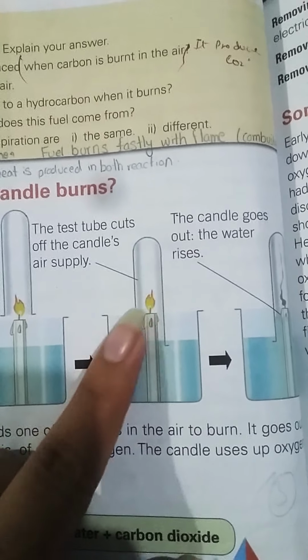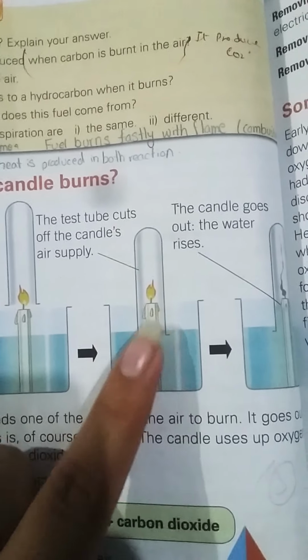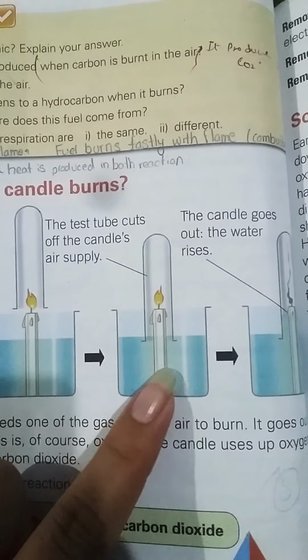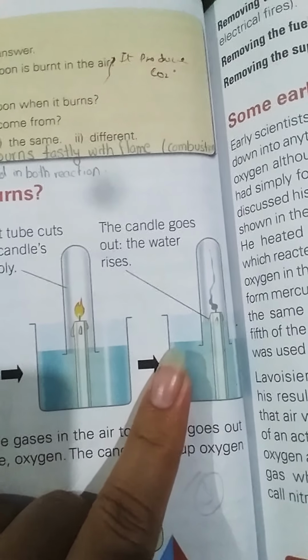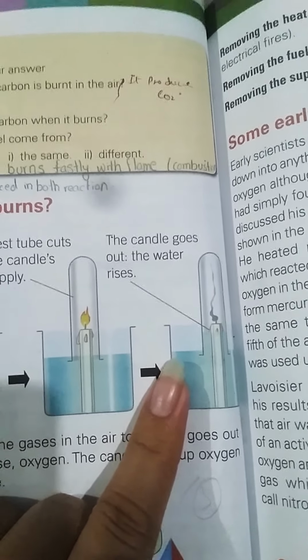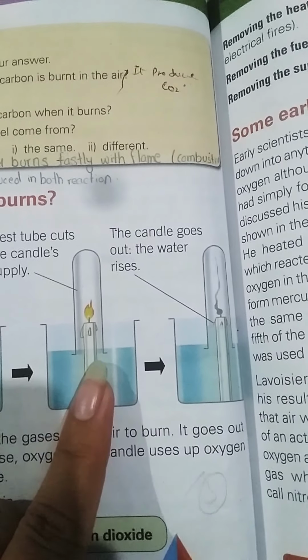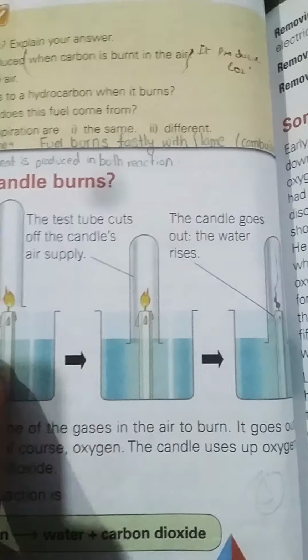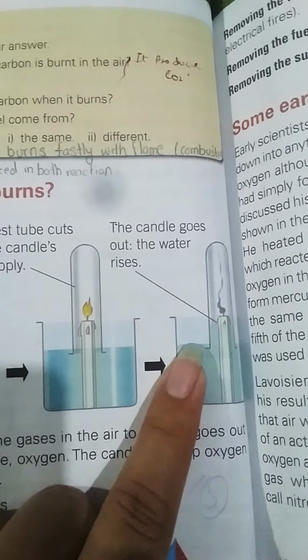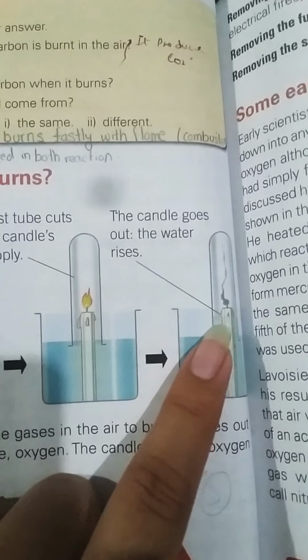I have put the test tube over the candle, and of course it will cut off the air supply to the candle, and the flame will go out. And you can see that here the water level rises up as compared to both of these. Here the flame goes out and also the water level has risen.